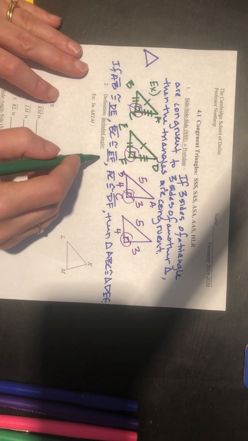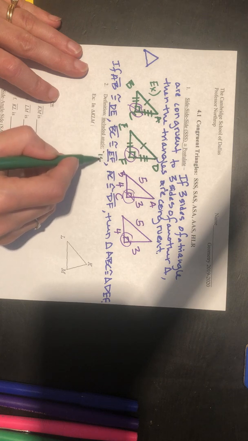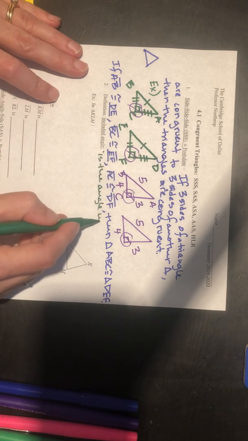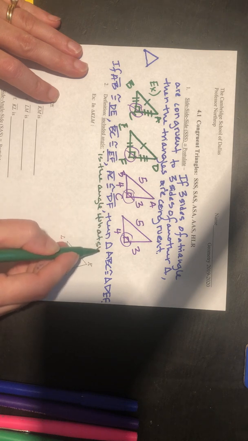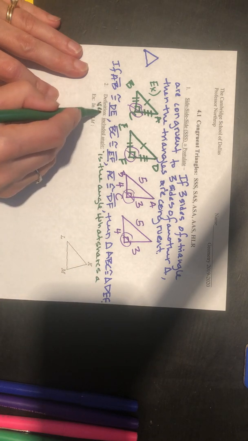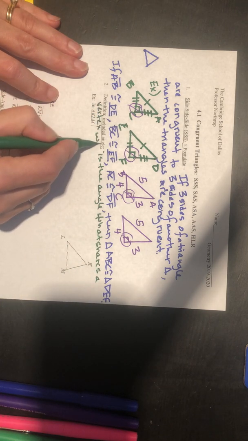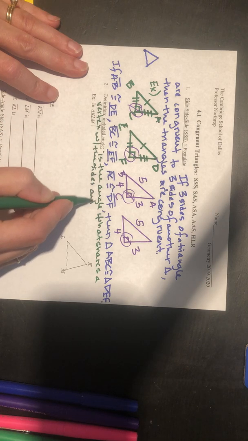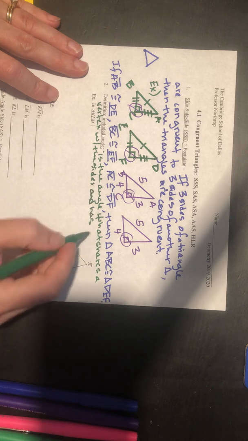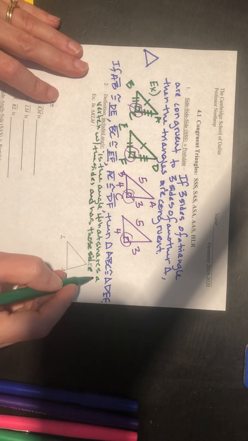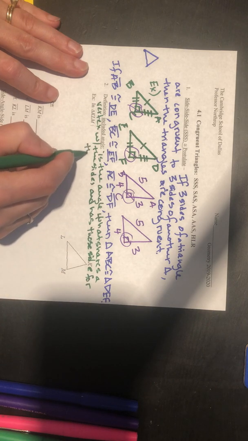So an included angle is the angle that shares a vertex with the two sides and has those sides for the sides of its angle.